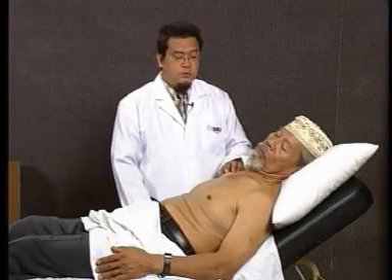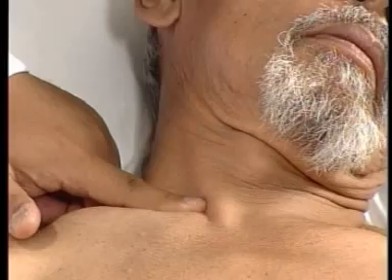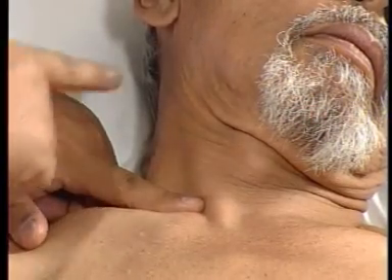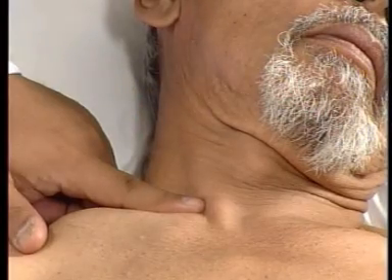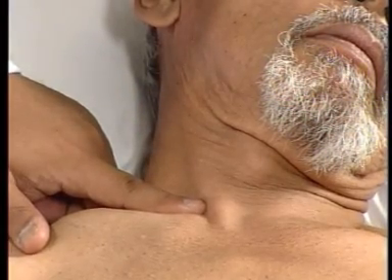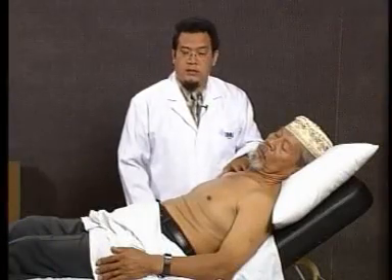The next thing to do is to attempt to occlude it. If the pulsation is easily occludable, and if we can see that the vein starts filling from the top, then it gives us more confidence that it is the JVP.